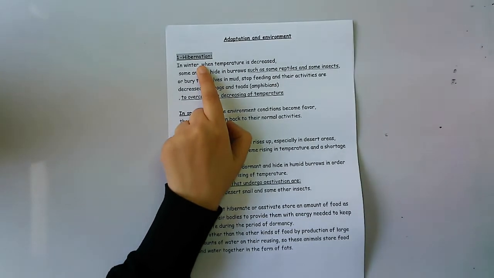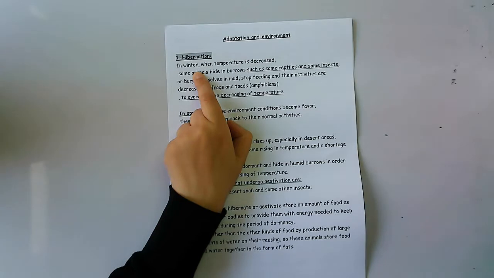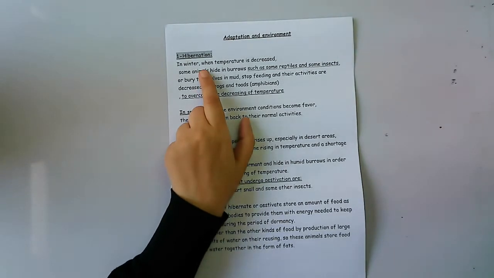As we studied before, there are three types of adaptation: structural, functional, and behavioral adaptation. Hibernation is a behavioral adaptation. It is a behavior through which some animals become dormant or stop moving and stop most of their vital activities to avoid the low temperature in winter. So give reason: some animals make hibernation to avoid the low temperature in winter or decrease in temperature.